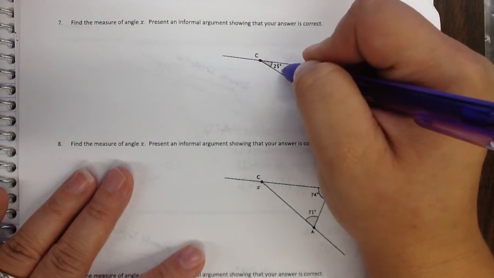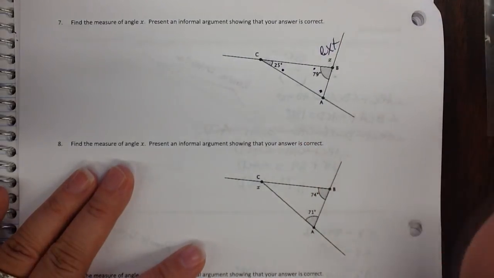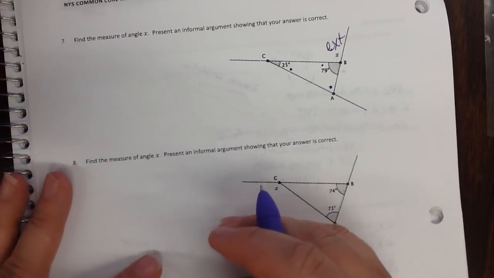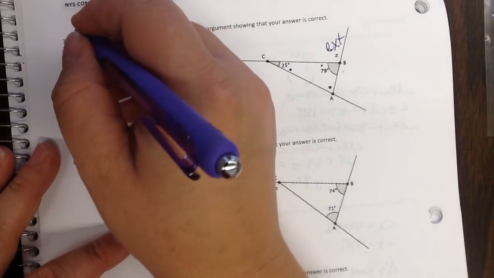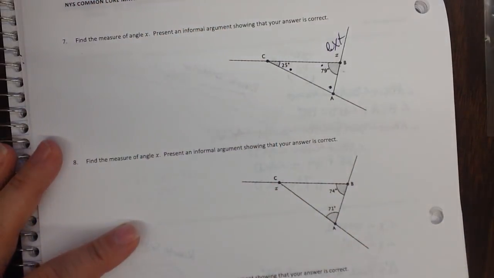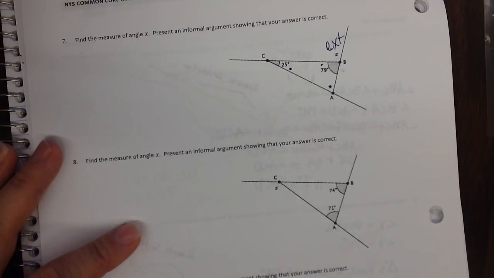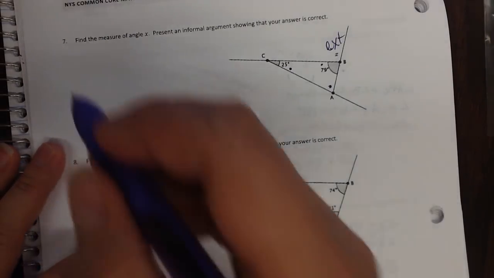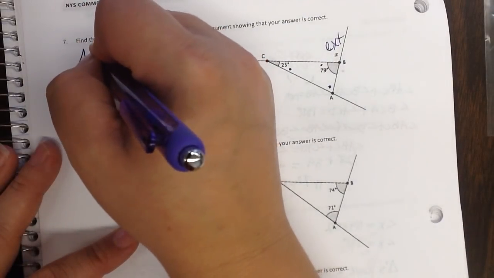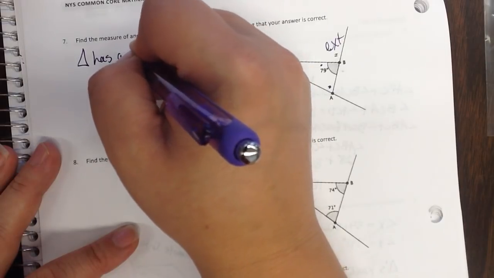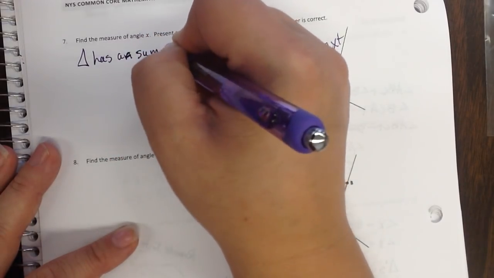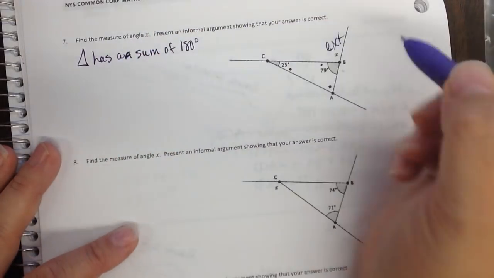This one, and this one, and this one make up a triangle. Okay, so a triangle has a sum of 180 degrees.